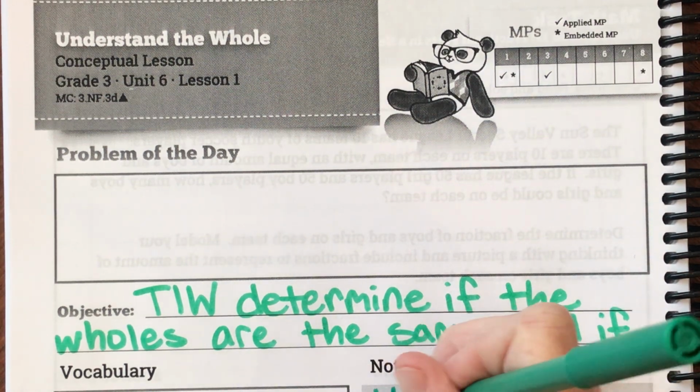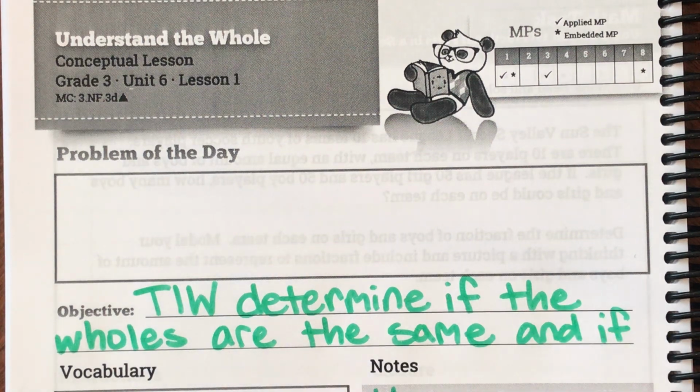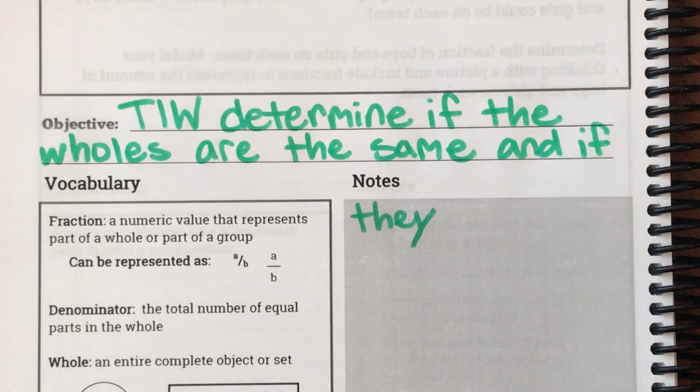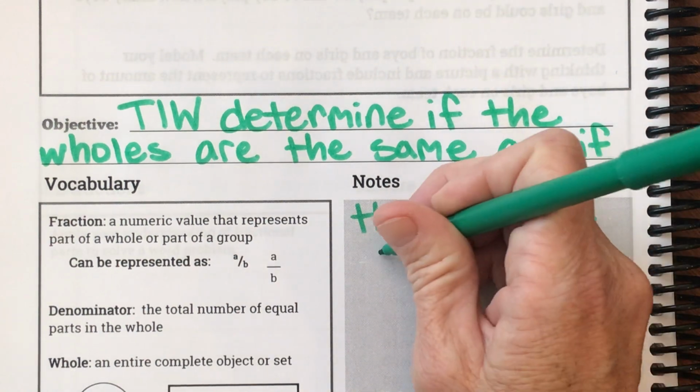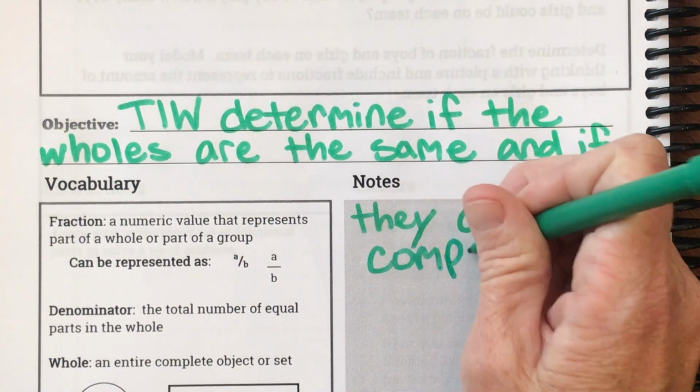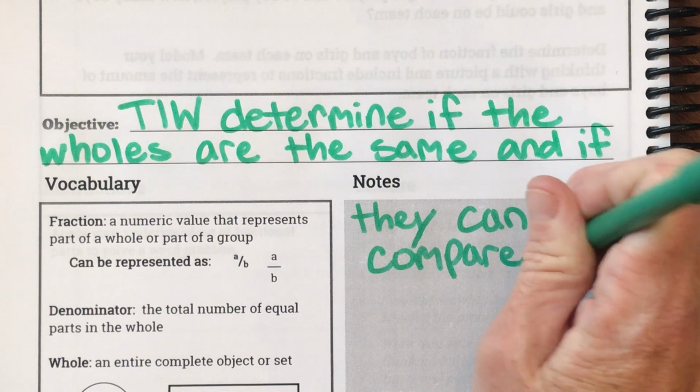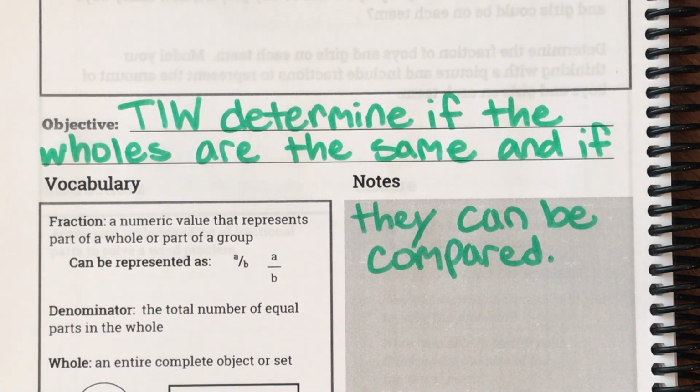I'm going to go down here, boys and girls, because I'm running out of room. Okay, so our goal is today I will determine, which just means decide, if the holes, the whole shape, are the same and if they can be compared.